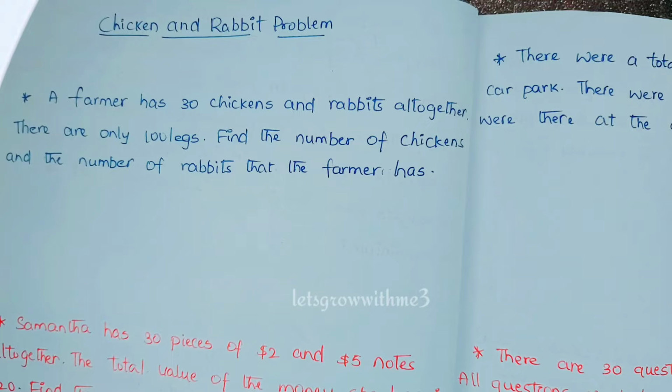A farmer has 30 chickens and rabbits all together. He's not saying that 30 is related to only chickens or only rabbits. It's both 30 chickens and rabbits. There are only 100 legs. He has given two subjects, chicken and rabbit, and there are only 100 legs. Find the number of chickens and the number of rabbits that the farmer has.